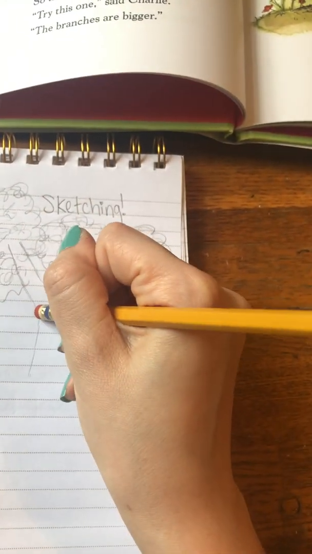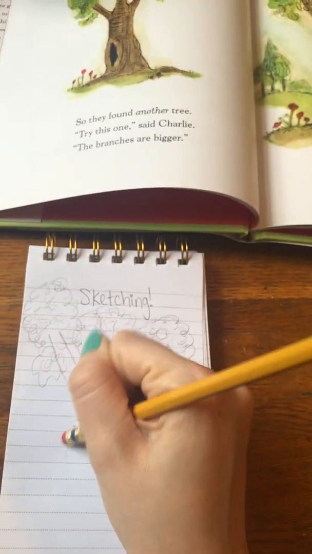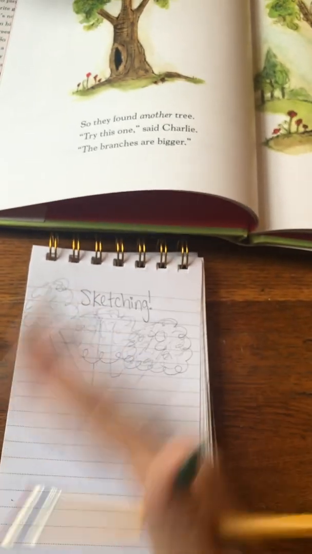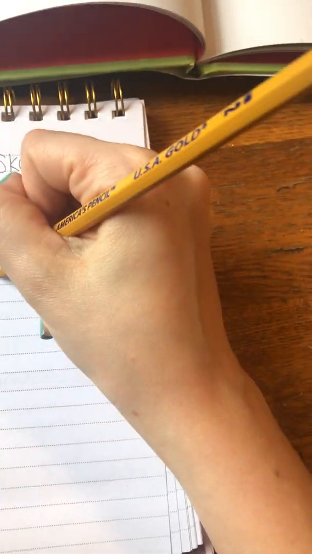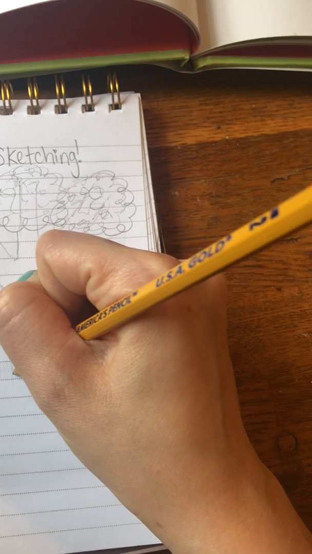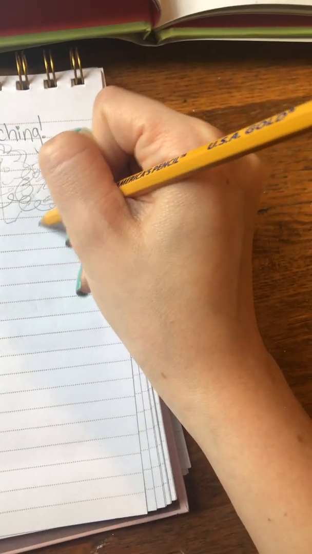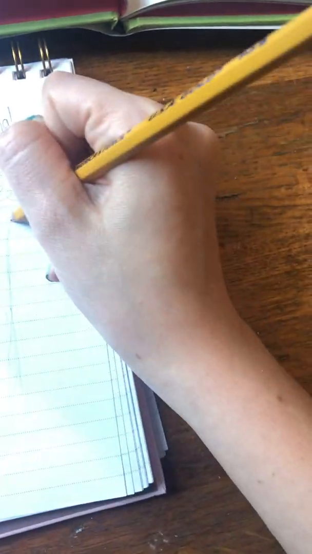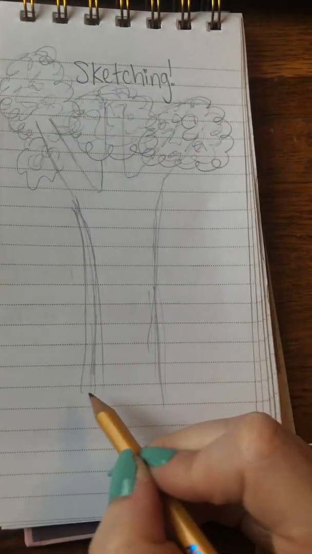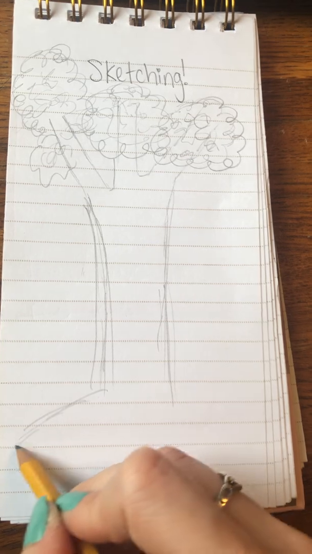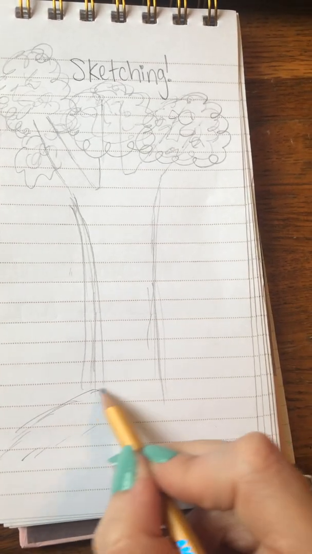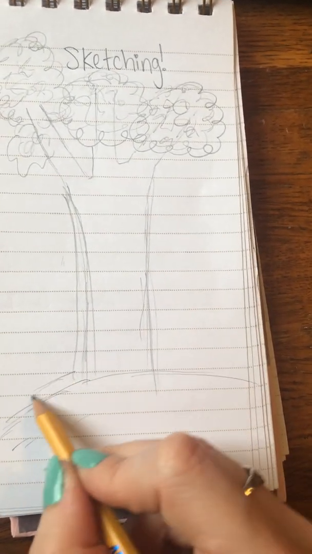See, I think that goes out a little too wide. The tree doesn't look that wide, so I can always take my pencil and erase. You can always erase when we're sketching. There we go. So I see some straight lines. Let me get some straight lines in there. Great. Now remember, we can always go back and erase if we need to. There's our root coming out.